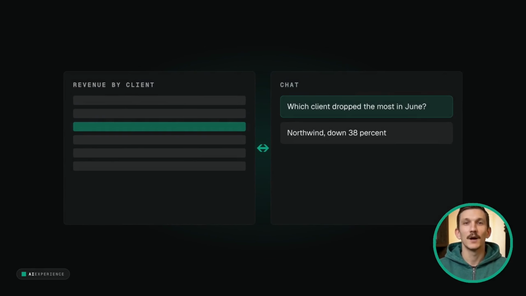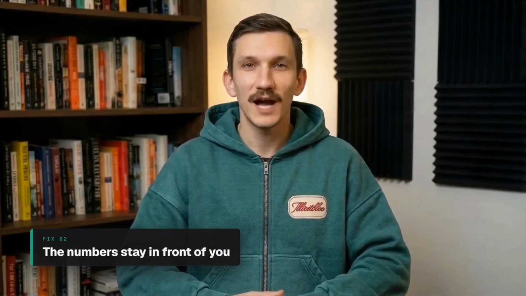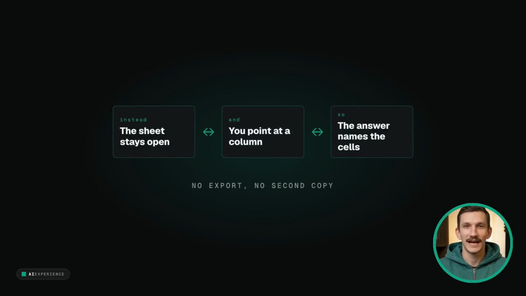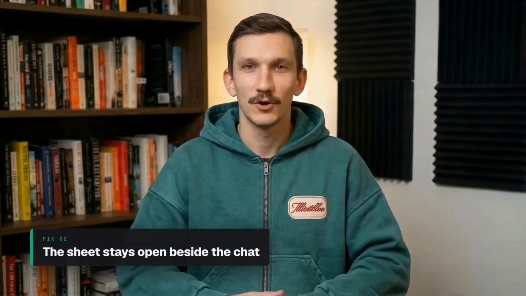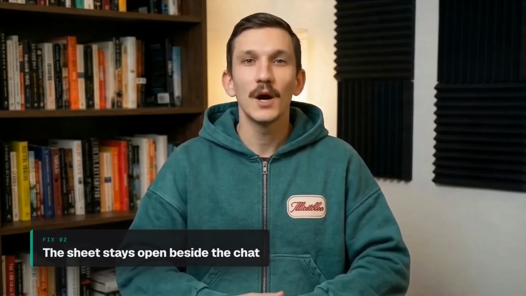The fix. On the web, you can keep the sheet open beside the chat. The model reads the open file as context, so you're not describing your data, you're pointing at it. Ask why that client dropped in June. Ask which 3 accounts carry half the revenue. The numbers stay in front of you while the answer comes in, and you can check the answer against the cells without leaving the screen. No export, no second copy of the truth. And when your boss asks where the number came from, you're looking at it. And this is where it gets interesting, because reading was never the hard part.